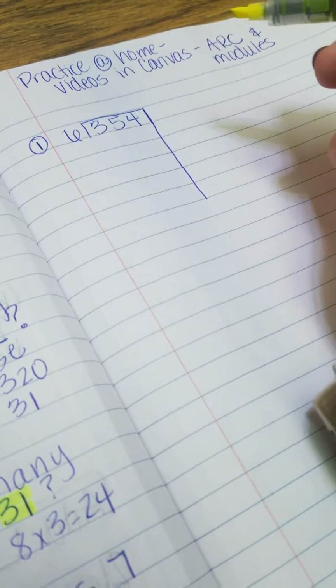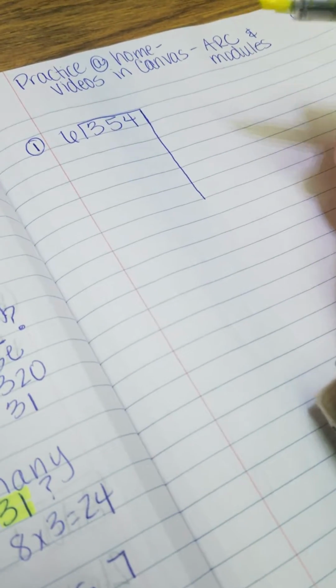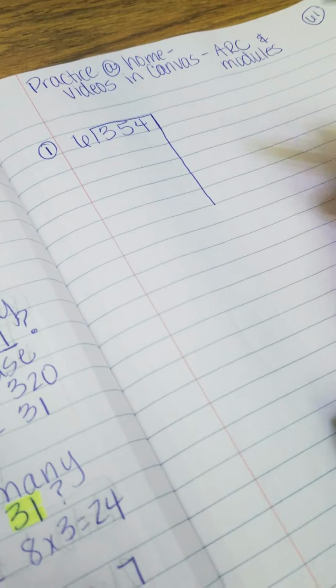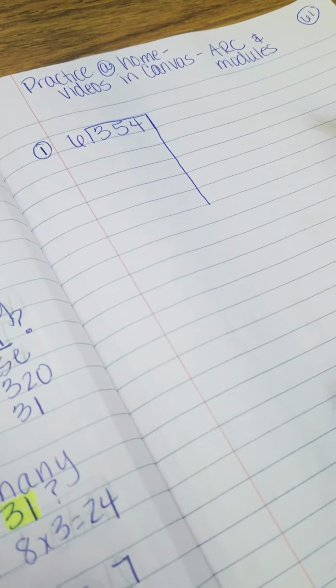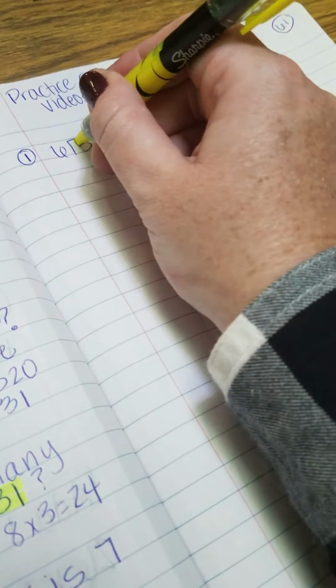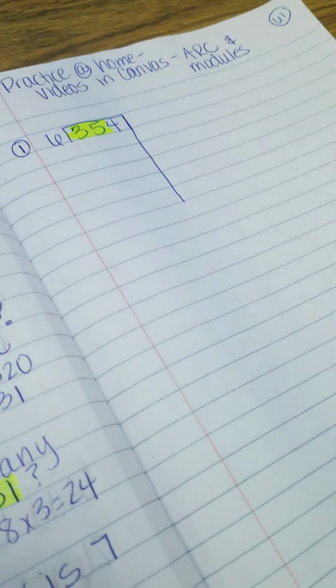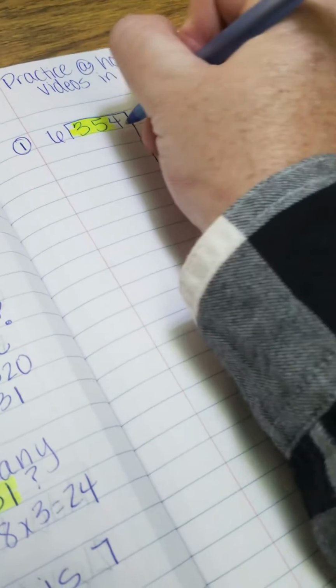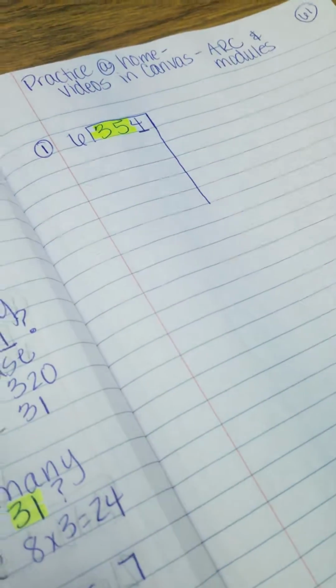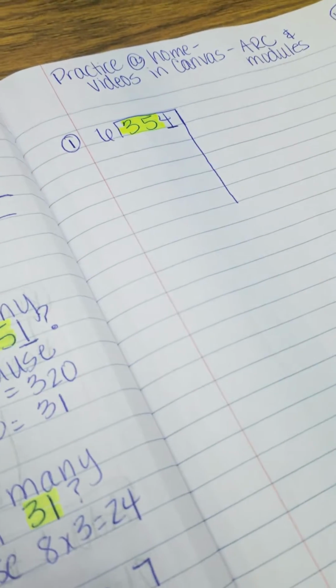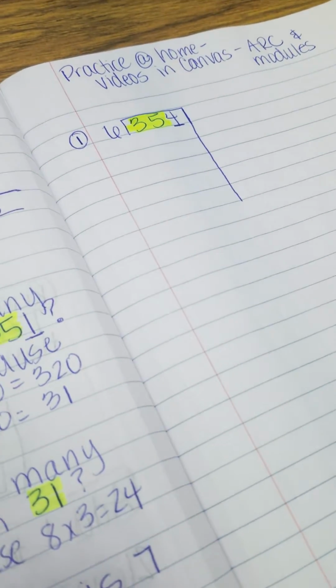I hear 35. Why not 3? Because it can't go into 6. 6 won't go into 3, right? But it will go into what? 35. We're going to start there. Now, we also still have what? 1 number. So what does that tell me? I'm going to use a 0. Okay, good. You're on the right track.